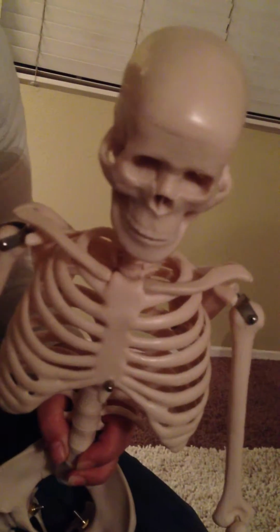Now I'm going to show you the sutures. You have your coronal suture, your sagittal suture, and your lambdoid suture. Over here we've got the squamous part. Your coronal suture separates your frontal bone from your parietal bones, and this is your sagittal suture.